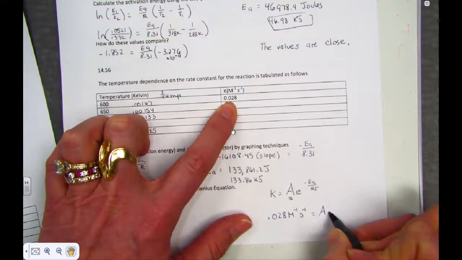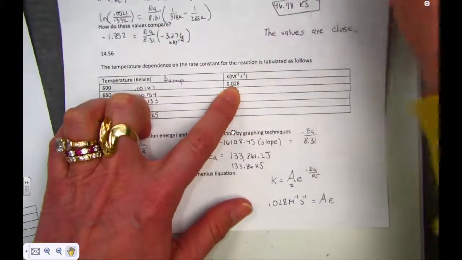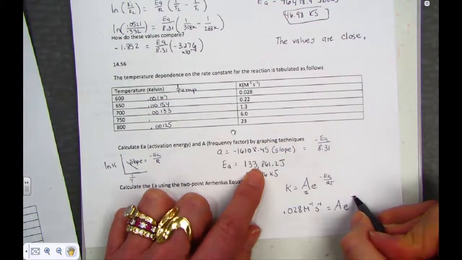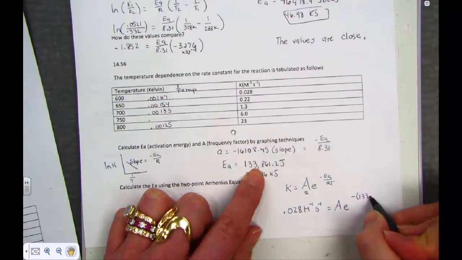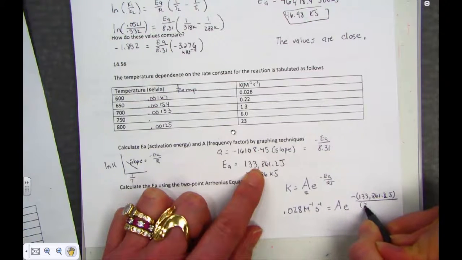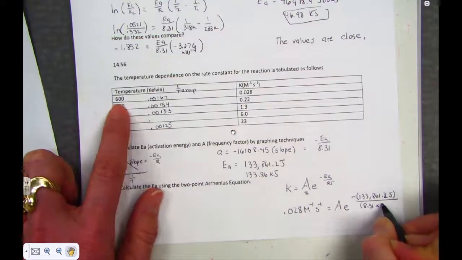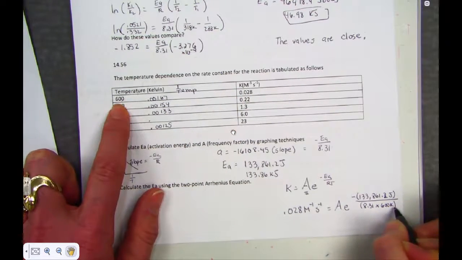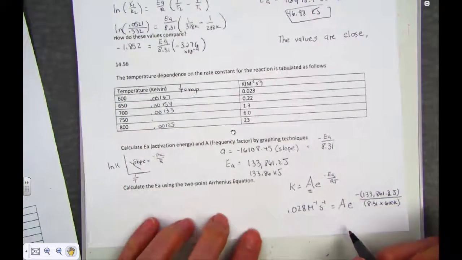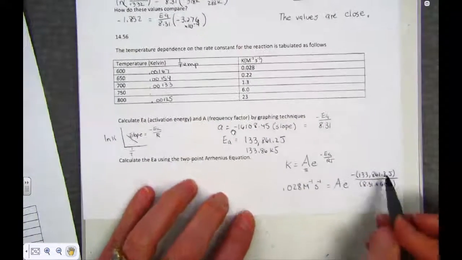I'm solving for A. E is being raised to the negative EA, has to be in joules, so negative 133,861.2 joules over R, 8.31 times that Kelvin temperature, 600 K units. We're going to pull out A, the frequency factor.